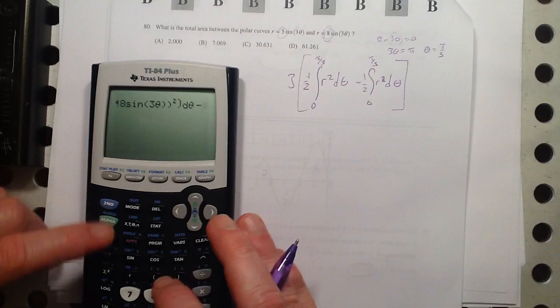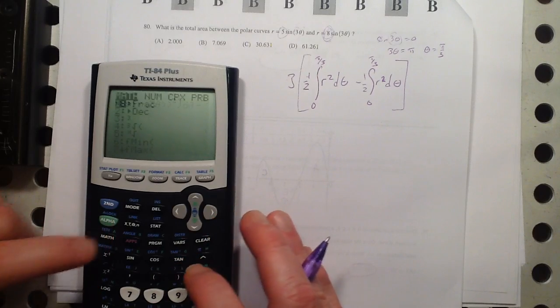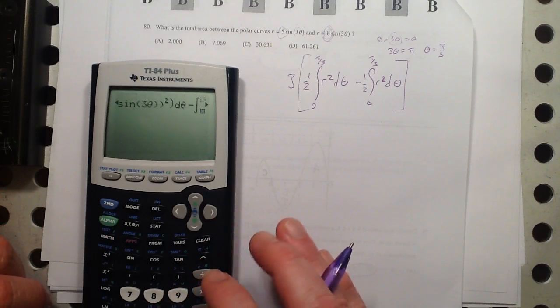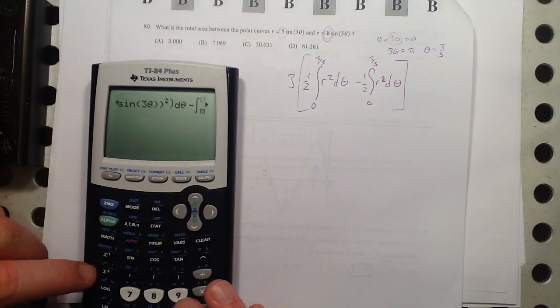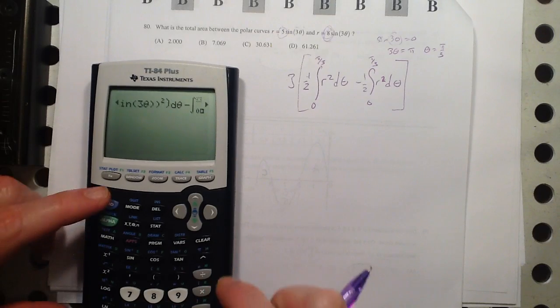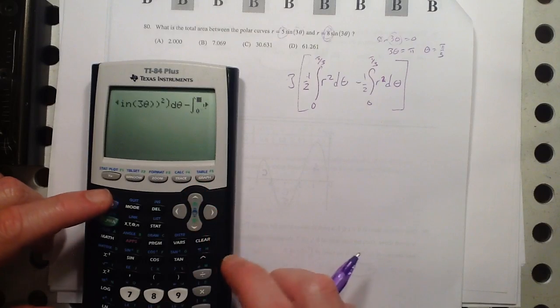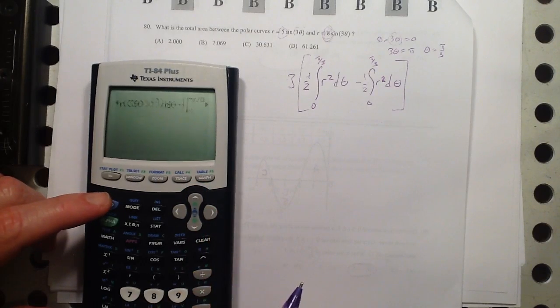Minus math 9, and again I need to go from 0 to pi over 3.